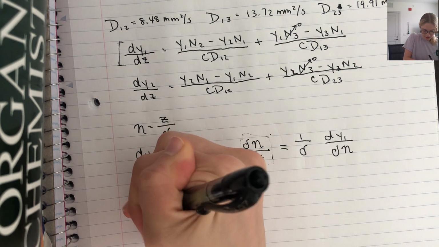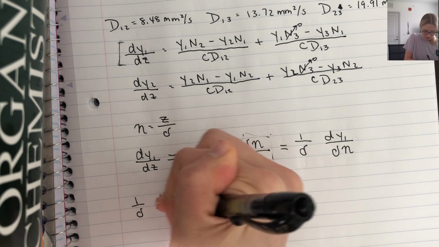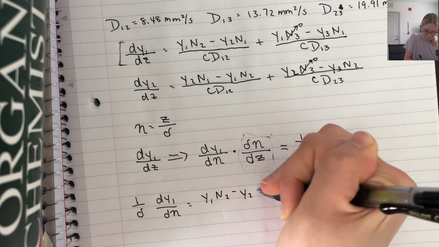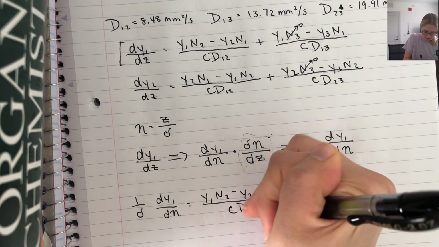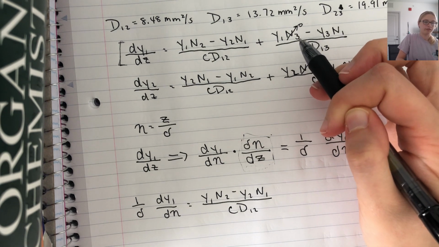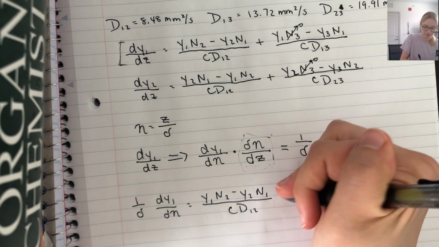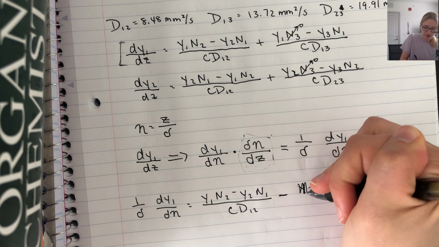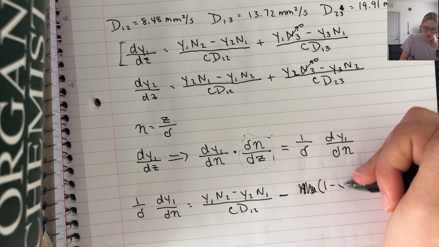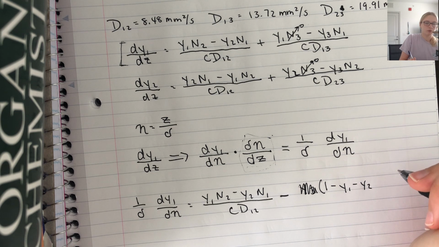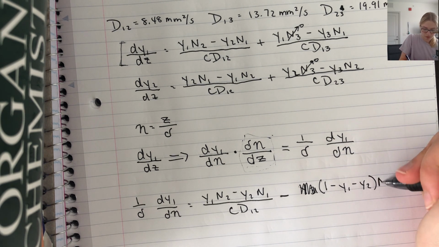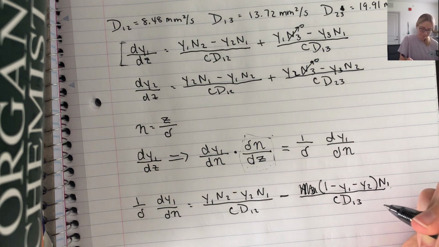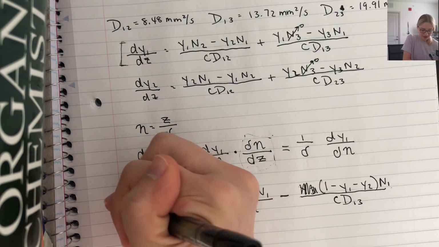So just rewriting this equation really quick. And since this molar flux of 3 is equal to 0, we can just get rid of that term entirely. So we need to pay close attention to the negative signs right there. Oh, and we can also rewrite y3 as 1 minus y1 minus y2, since the mole fractions of the components must add up to 1. And we can multiply each side by delta.